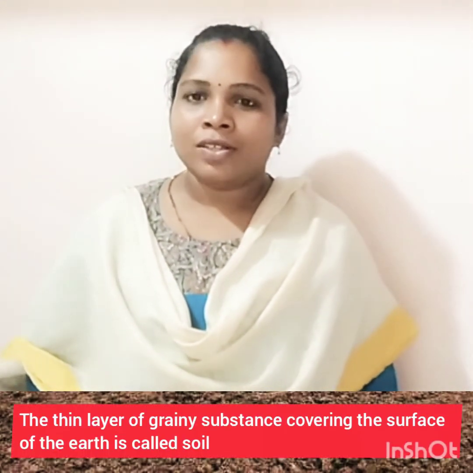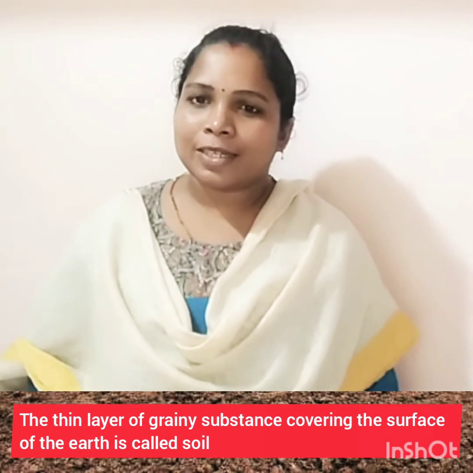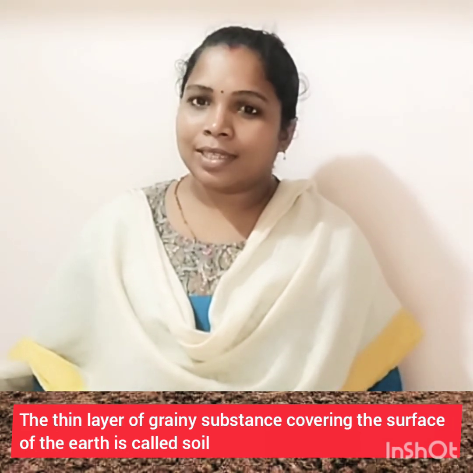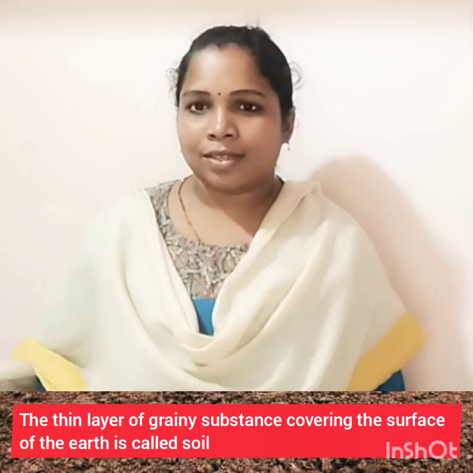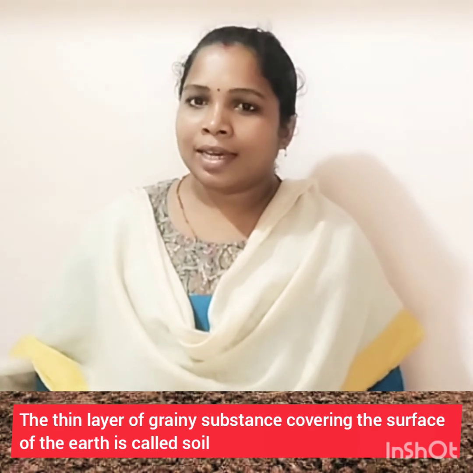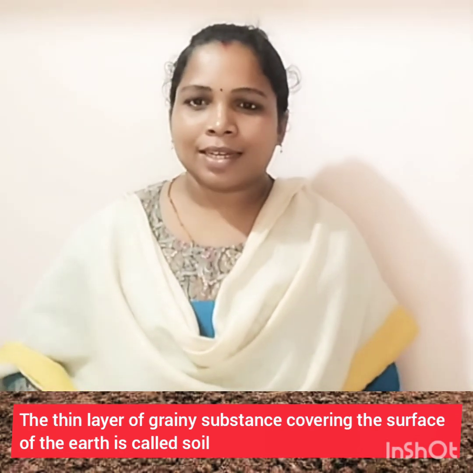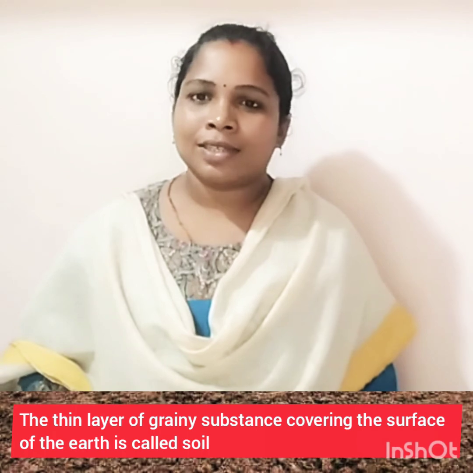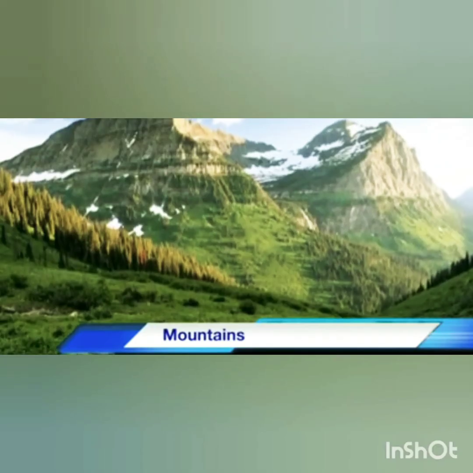What is soil? Soil is a grainy substance that covers the earth's surface. So I'll repeat, soil is a grainy substance that covers the earth's surface. I have already said soil is a resource which is very closely related with land. Let's see these pictures.